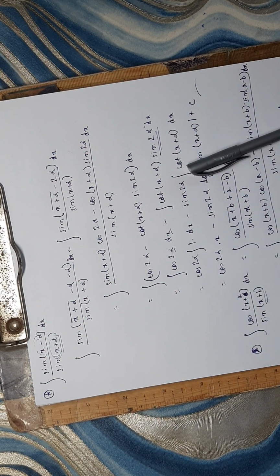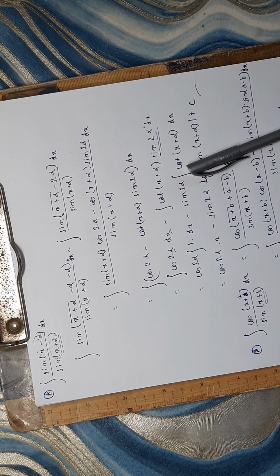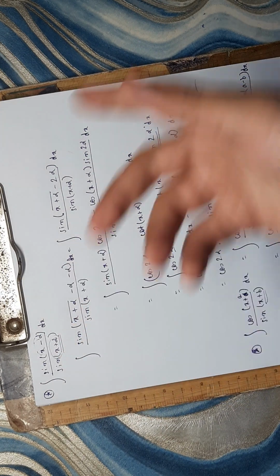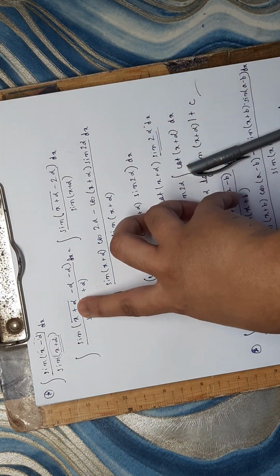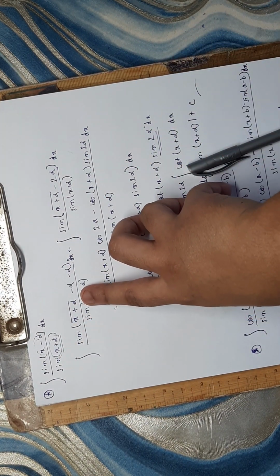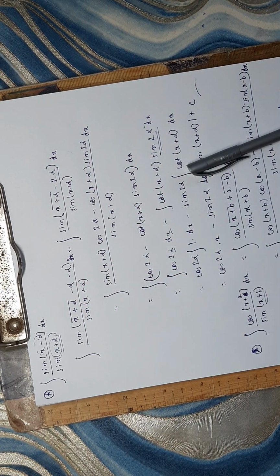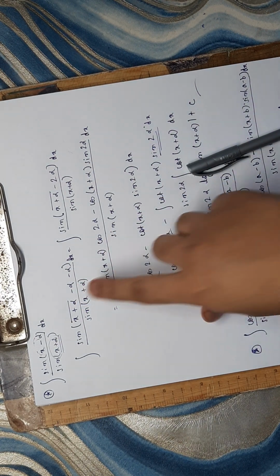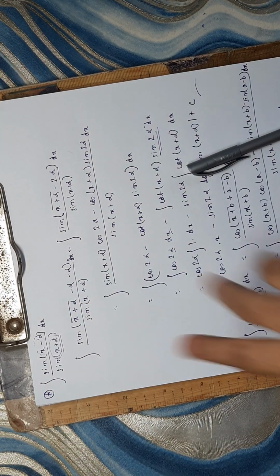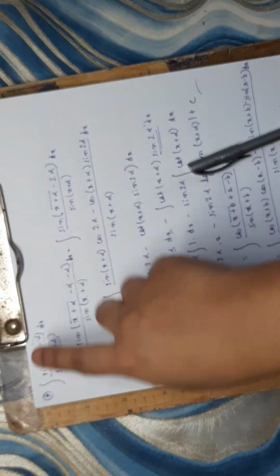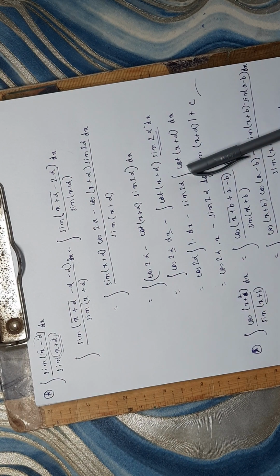In that case, we have to forcefully induce a plus alpha in the numerator because we don't have it there. As I forcefully induced a plus alpha in the numerator, it is my immediate responsibility to neutralize it by putting a minus alpha. So ultimately the original function stays as it is.